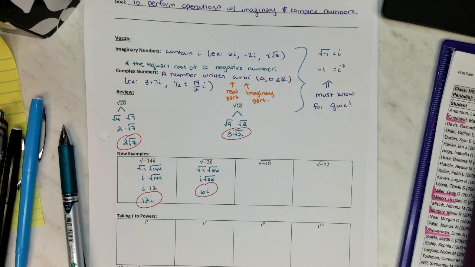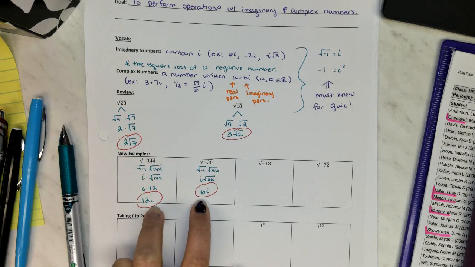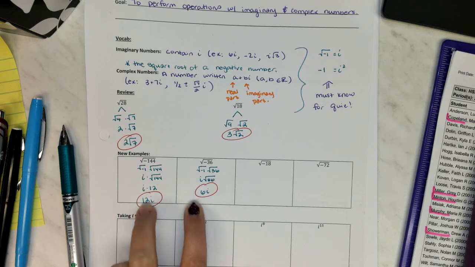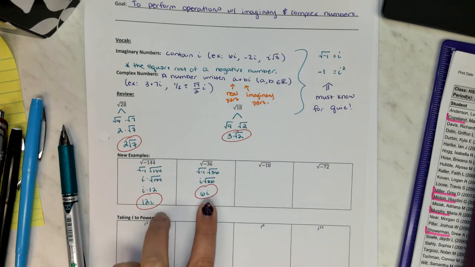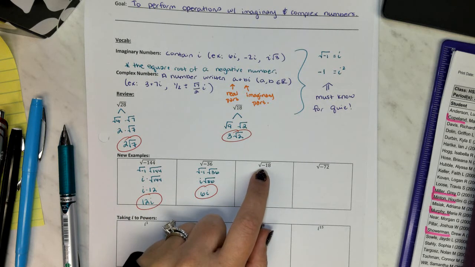All right, the square root of negative 18. Now, 18 is not a perfect square. These ones worked out because 144 and 36 were both perfect squares. In the future, I could see that you could probably answer these questions without showing all of those steps. You'd be able to look at that and tell me the answer is 12i. Look at this, tell me the answer is 6i. Here, though, you can't do that because 18, you can't take the square root of it.